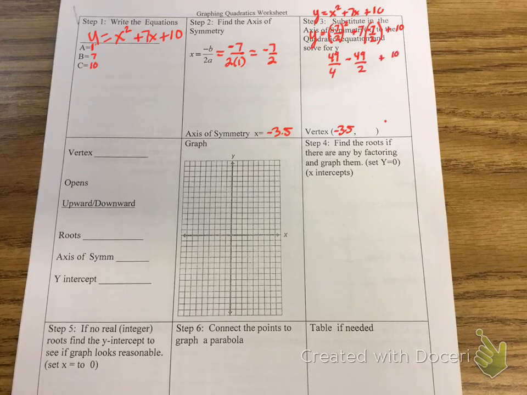Now, I need a common denominator, right? So I'm going to multiply this by 2 over 2, and this is being multiplied by 4 over 4, right? So then I have 49 over 4 minus what? 98 over 4 plus 40 over 4.